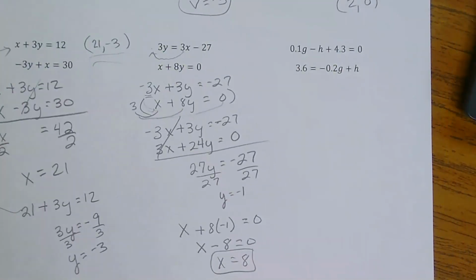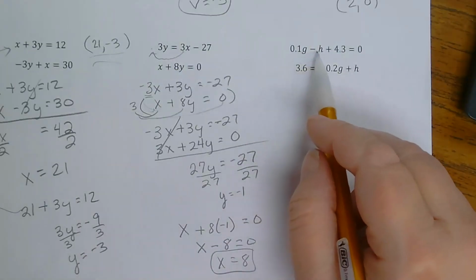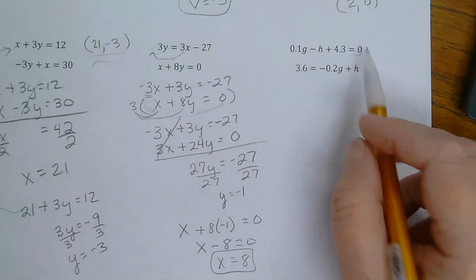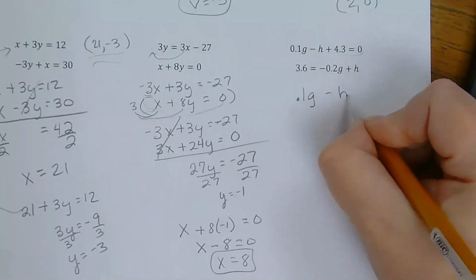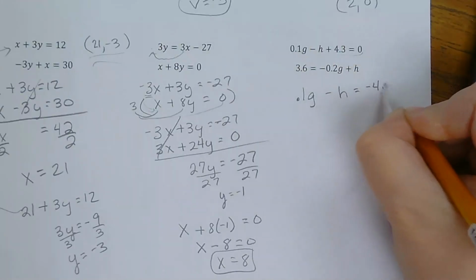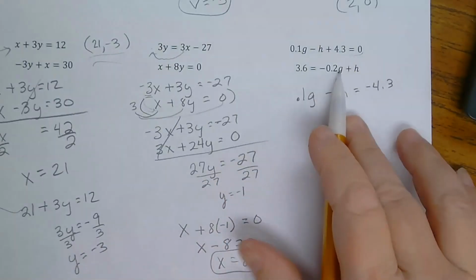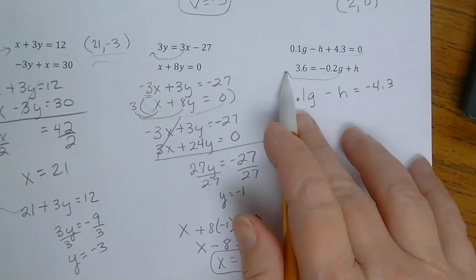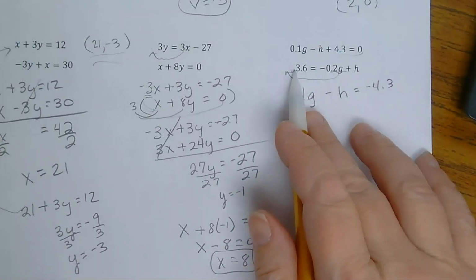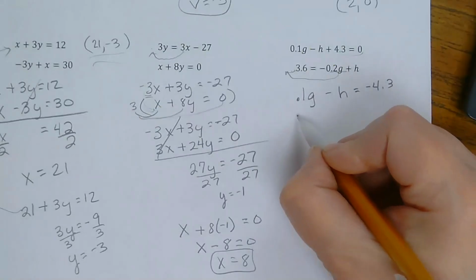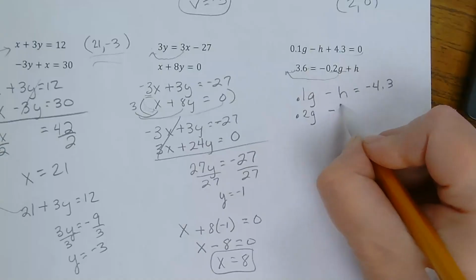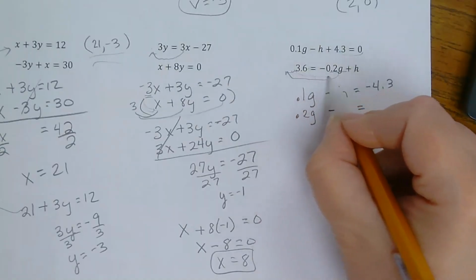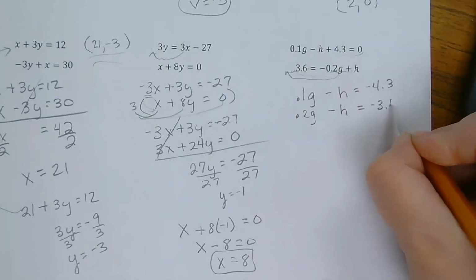Last problem, and this one looks kind of crazy. So I want to make sure I get it all matched up first. I'm going to have g's, h's, and I'm going to move my number over there. So 0.1g minus h equals negative 4.3. This one I want it in the same order, so I've got to move my g's to this side. Since they're negative over here, they're going to be positive over there. So 0.2g. I want to move my h over there, so minus h equals, and then I need to move my 3.6 over to this side.